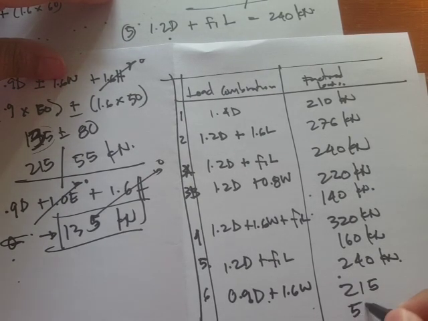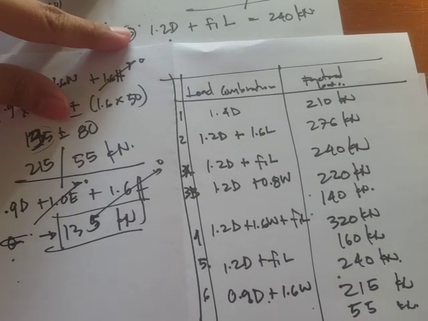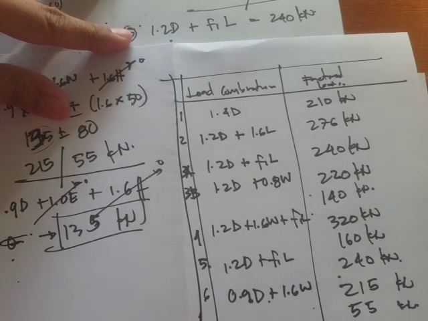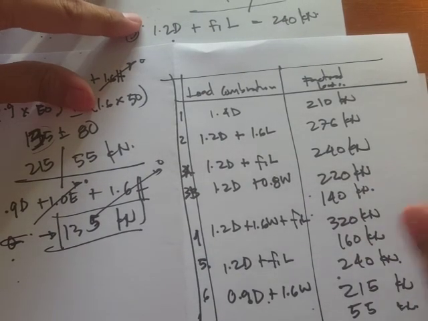Then we also have 55 kilonewtons. Then number 7, we have 135 kilonewton.